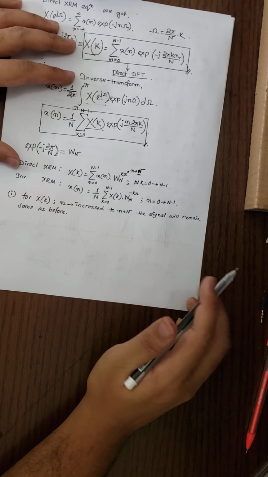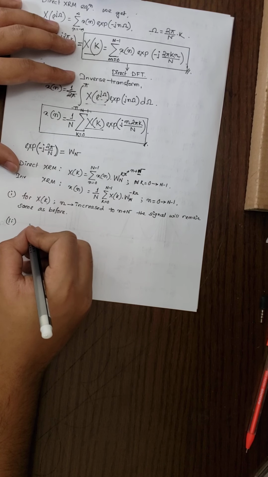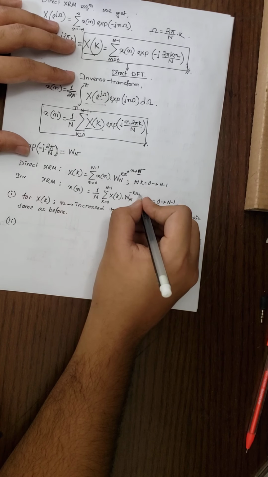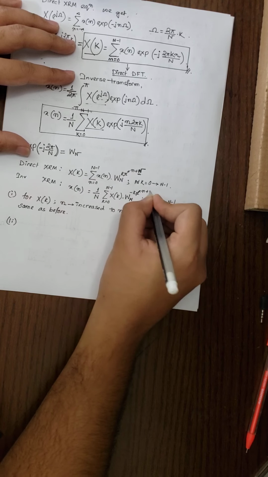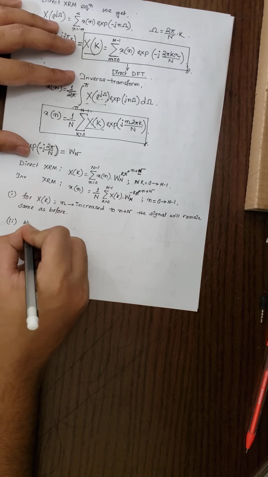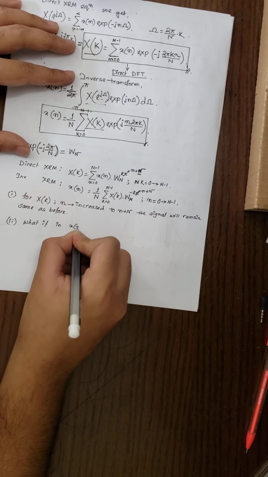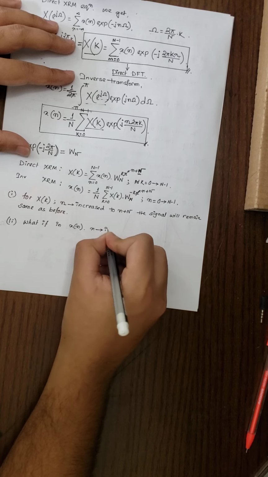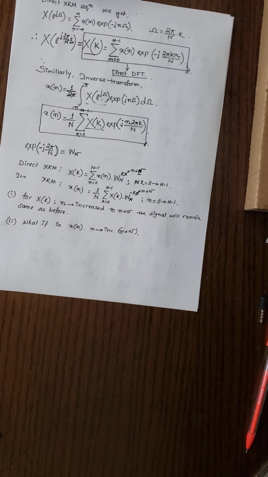Secondly, what we must notice is what will be the case if in x of n, n is increased to n plus capital N?